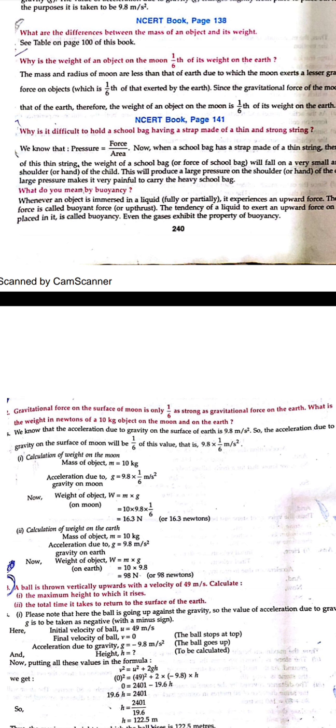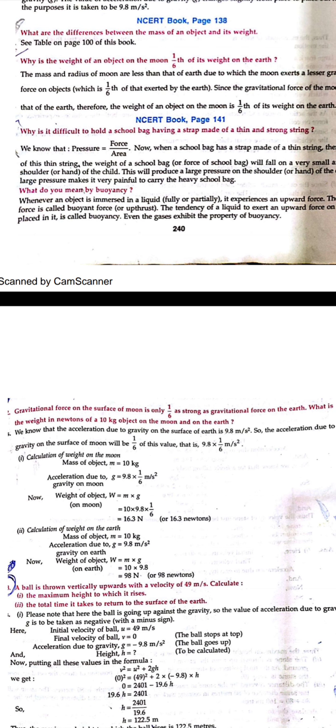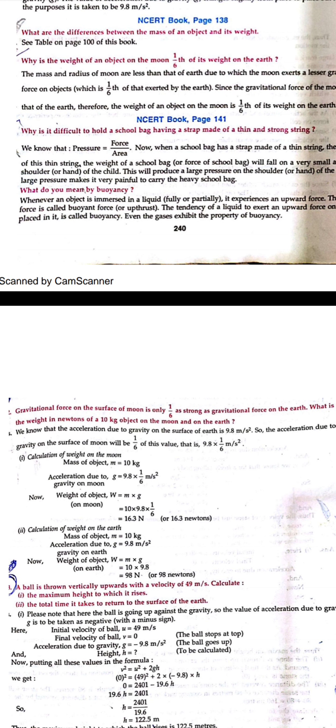So this is the difference between the mass and the weight of an object. Mass cannot be 0, but weight can be 0 if the value of g is 0. Weight is not constant because it can vary anywhere, because if the value of gravity varies, then the weight will also vary, whereas the mass is never variable, it is always constant.